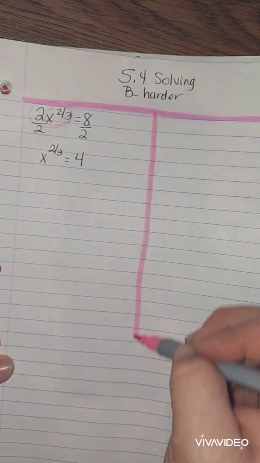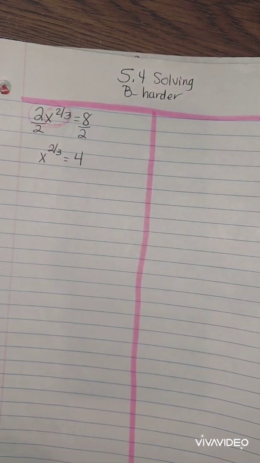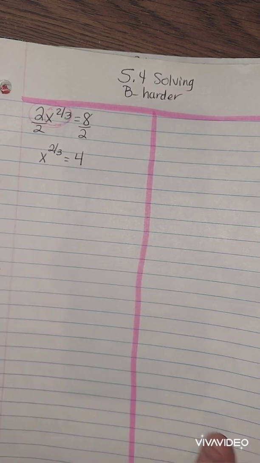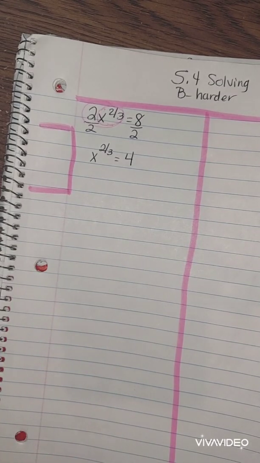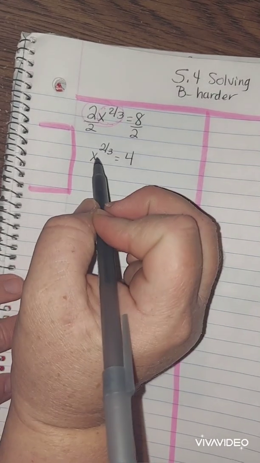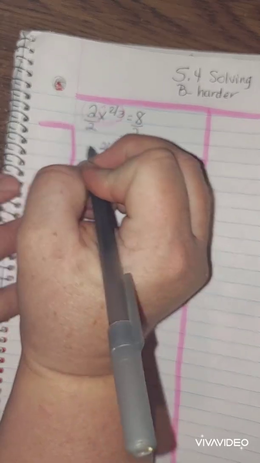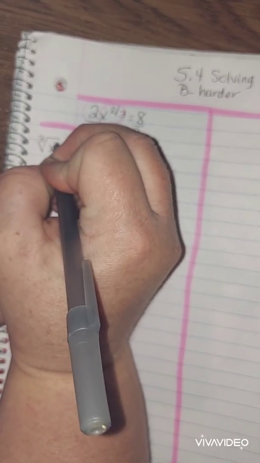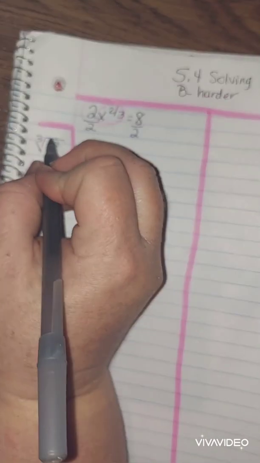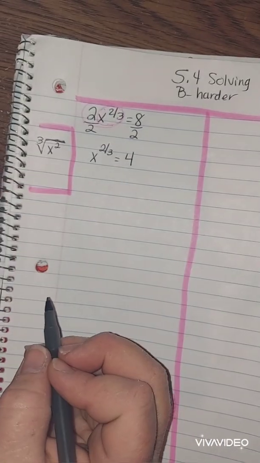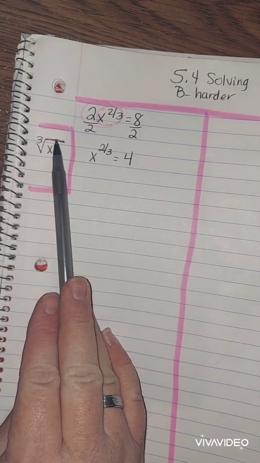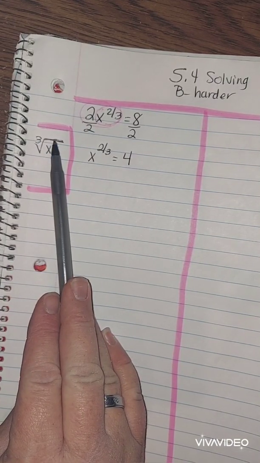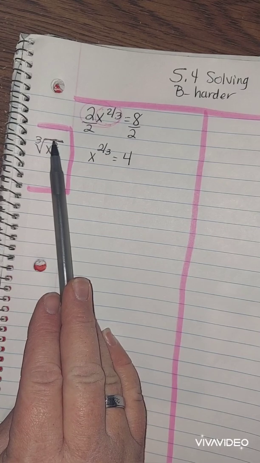Now I need you to think about this for a second. A little side note. What does x to the 2/3 really mean? Well, that is the cube root of x squared, right? Now remember from the problems before, if it was just the cube root of x, instead of cube rooting it, we would take it to the 3rd power, correct?